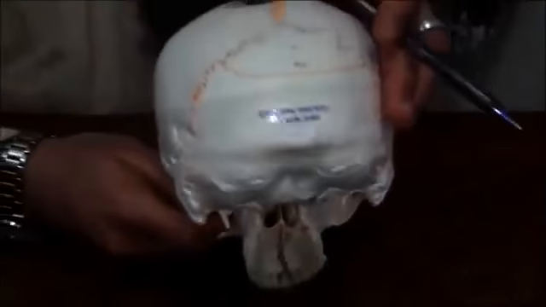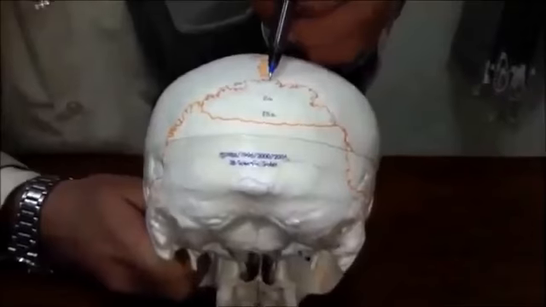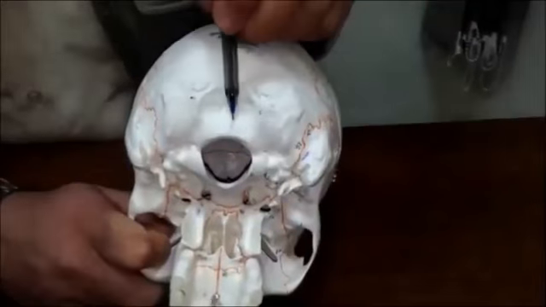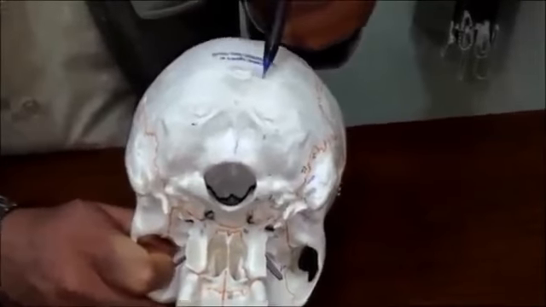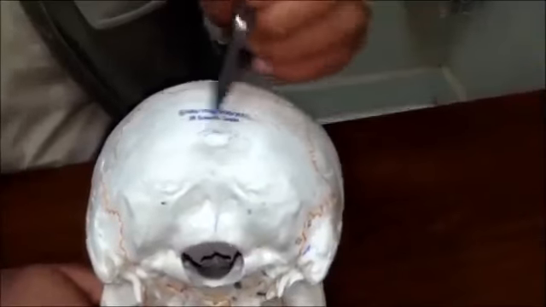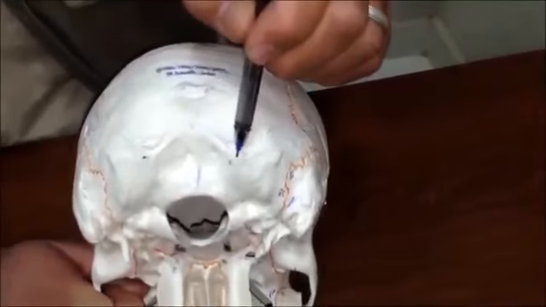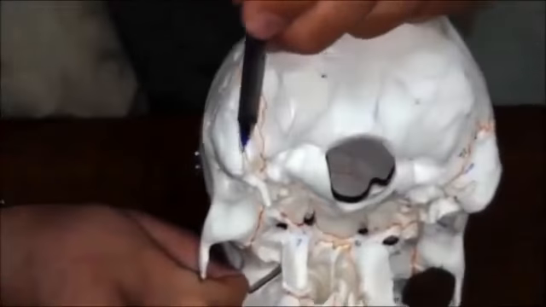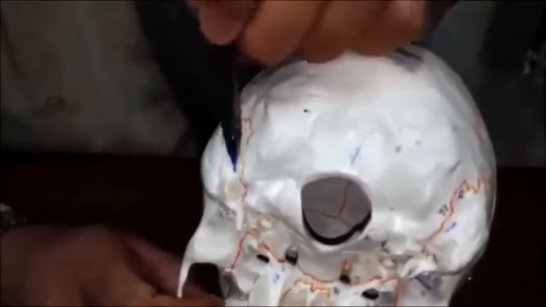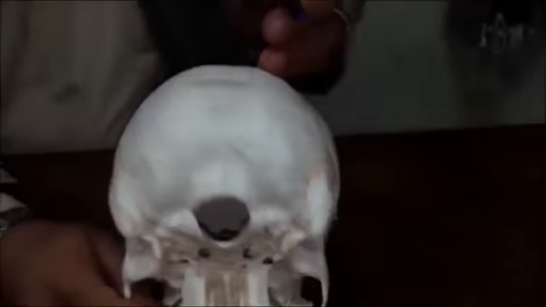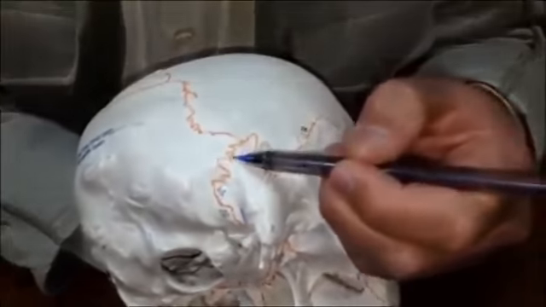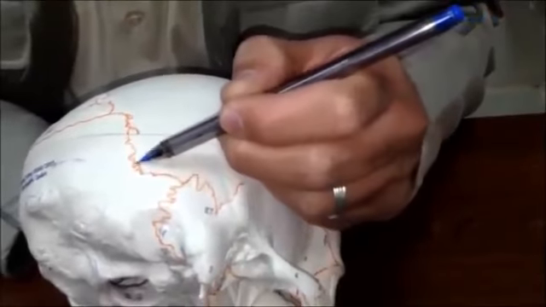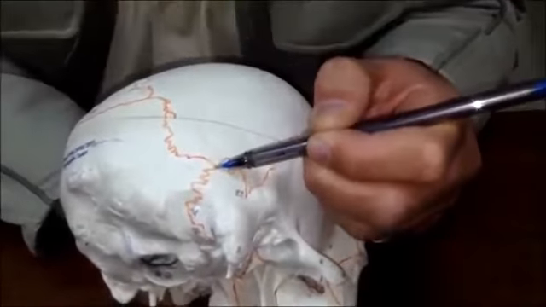So again, if we preview this, this is lambda, external occipital protuberance, external occipital crest, superior nuchal line, highest nuchal line, inferior nuchal line, mastoid process, mastoid foramina, mastoid notch, groove for occipital artery. This suture is called occipitomastoid, parietomastoid, lambdoid, and the meeting point is called asterion. That's all.